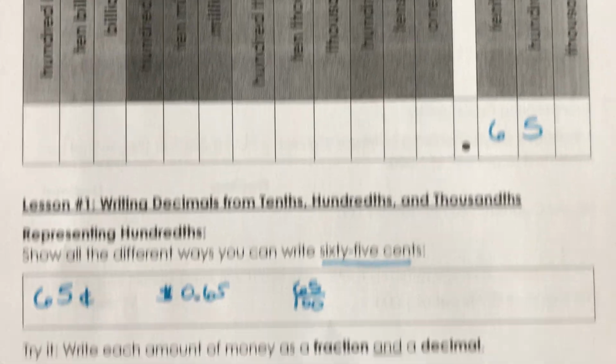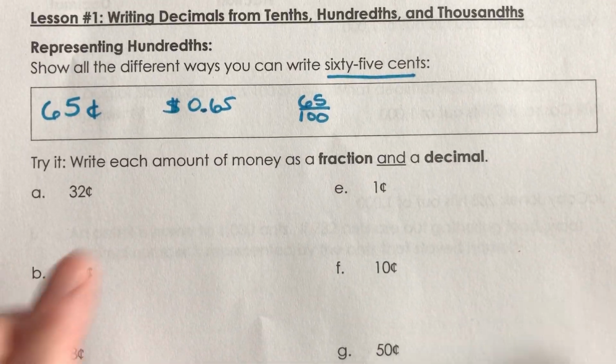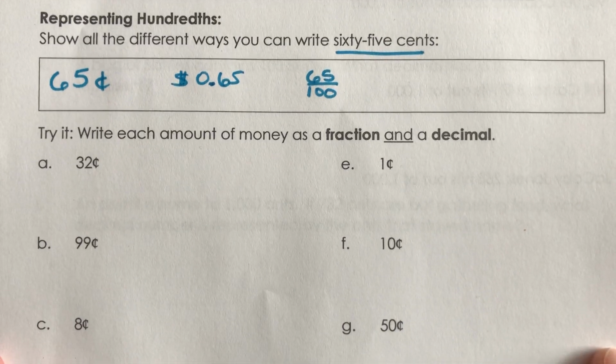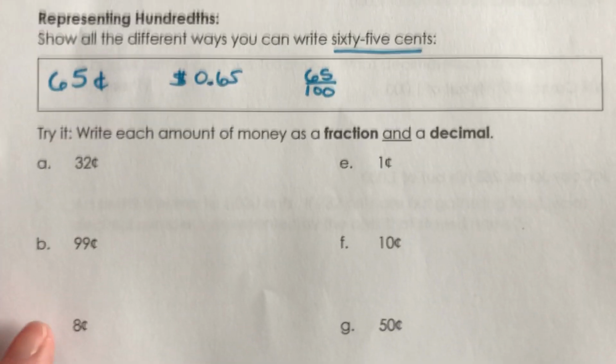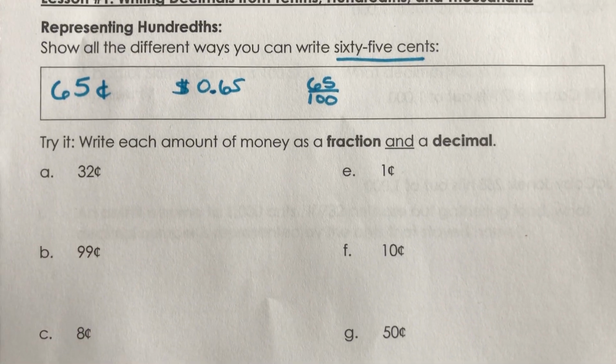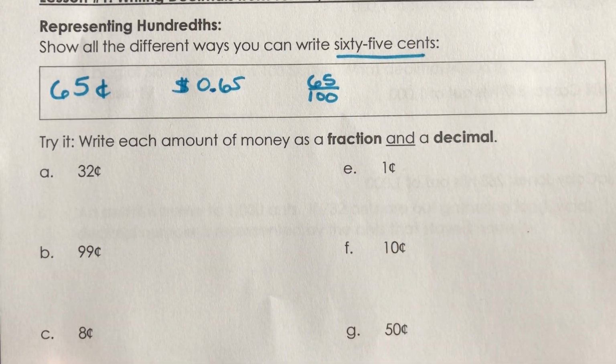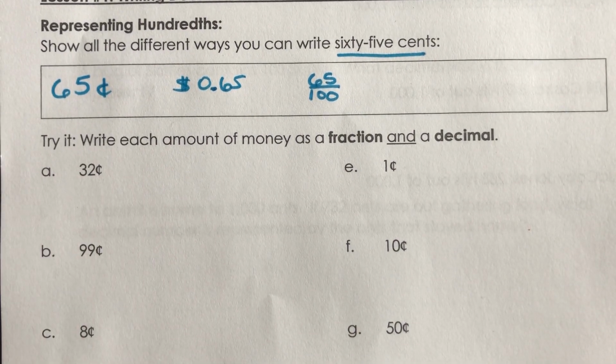Okay, so the first thing we want to be able to do is to write each amount of money as a fraction and a decimal. So we're going to relate what we did before, writing these things as fractions and then converting that into a decimal. So if you have 32 cents, to write that as a fraction, you don't have one whole dollar, right?